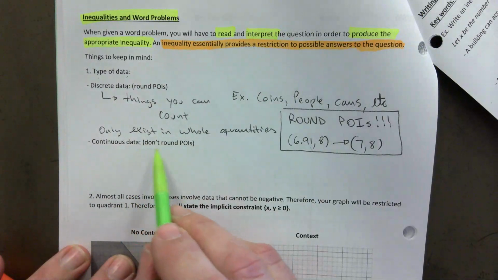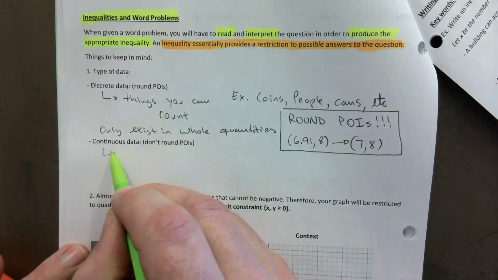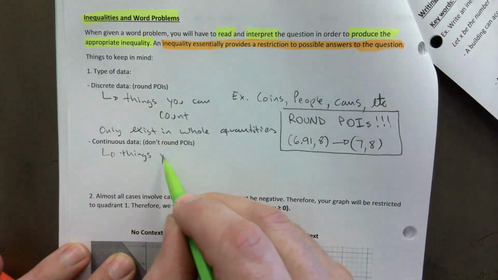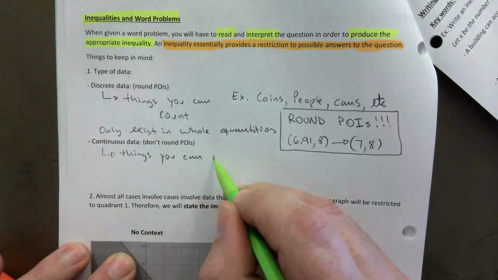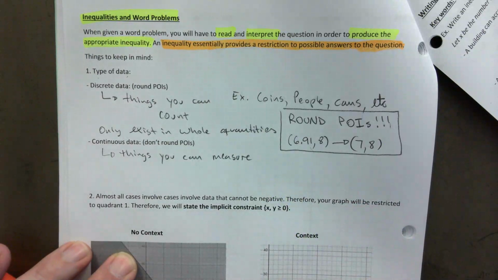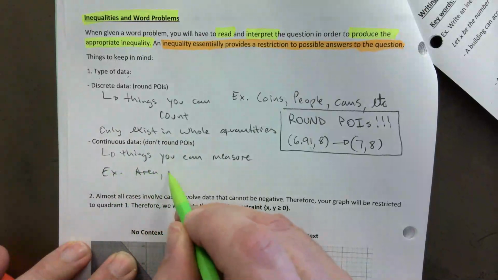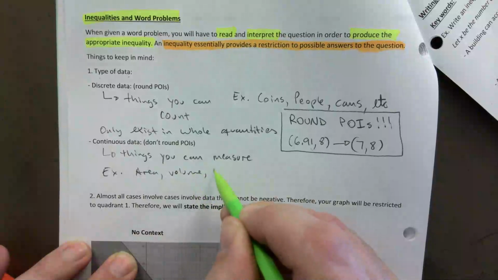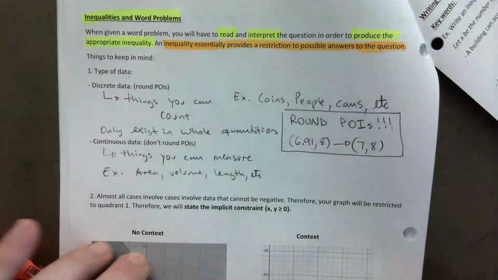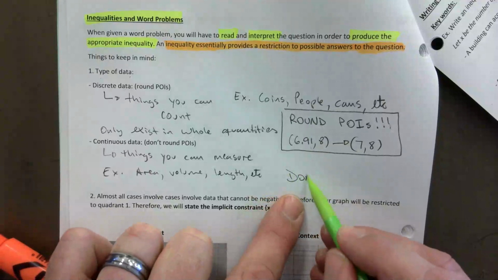Continuous data, don't round the POIs, okay? And I think of continuous data as things you can measure. Things you can measure. And that would be area, volume, length, etc. Don't round.